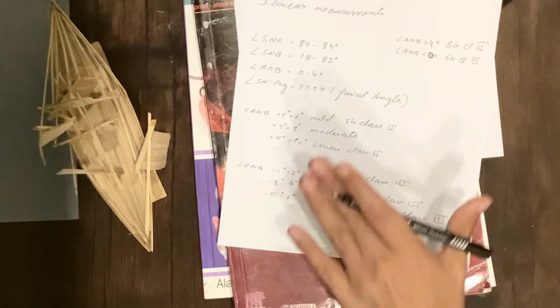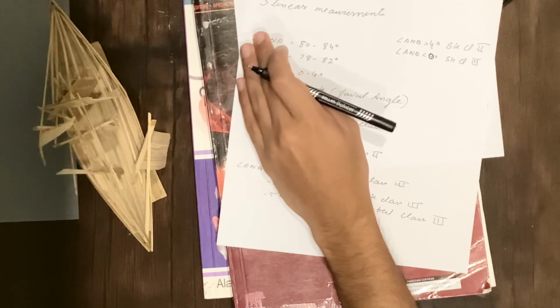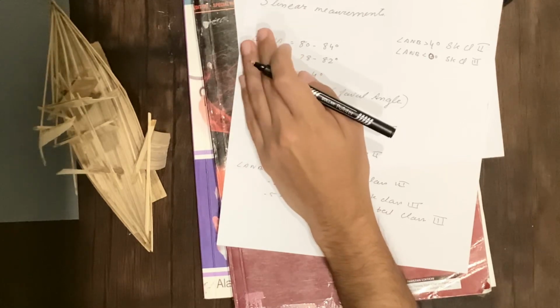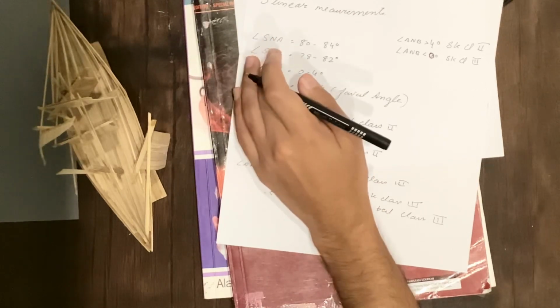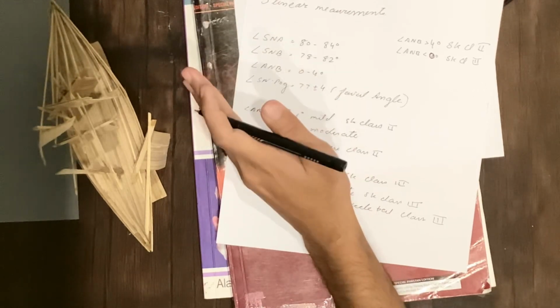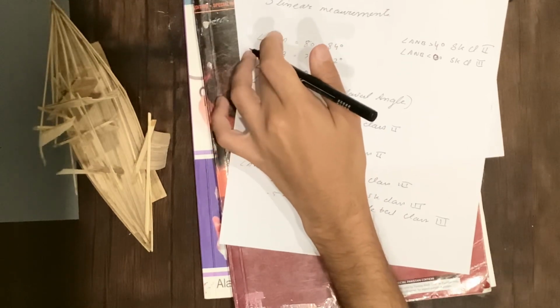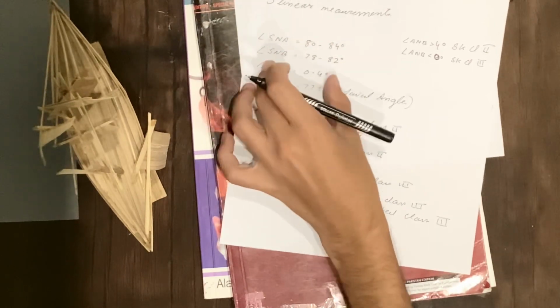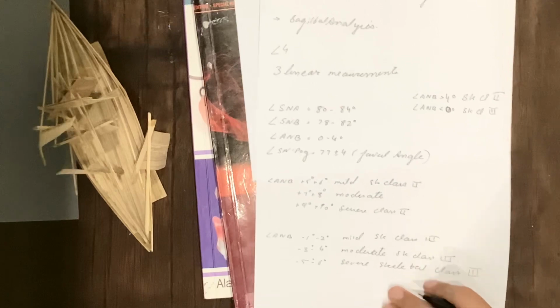By these values you can tell whether the SNA shows if the maxilla has an anomaly, and whether SNB shows if the mandible has an anomaly. So these angles tell us about the anomaly of the maxilla and mandible individually, and the ANB tells the class of the malocclusion. I hope I made it clear to some extent.